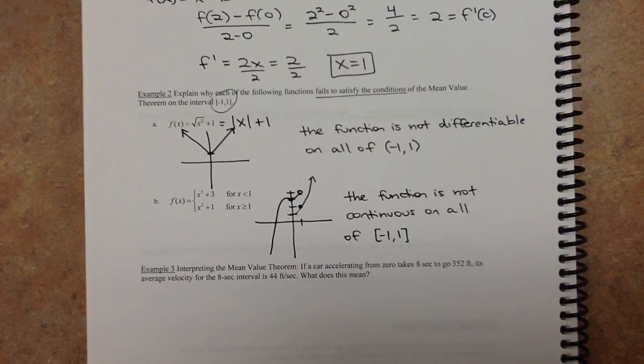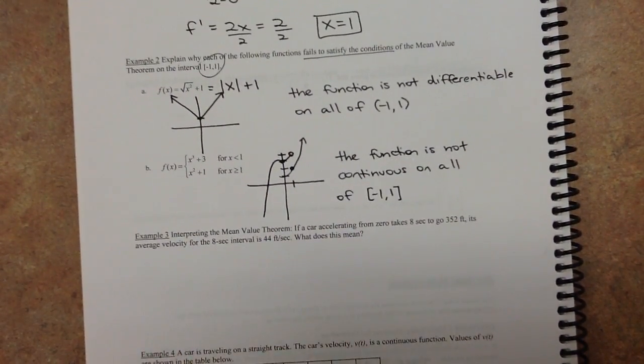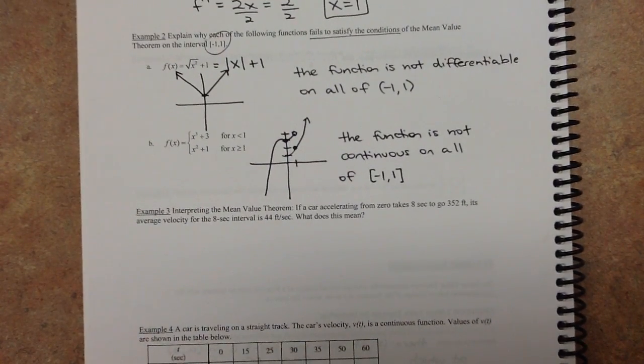Okay, so that's our second example. Third example, an interpretation of the mean value theorem. They will do this on the AP test for sure. Ask you to kind of explain if the mean value theorem applies or not, and they get you to write down in actual sentences.